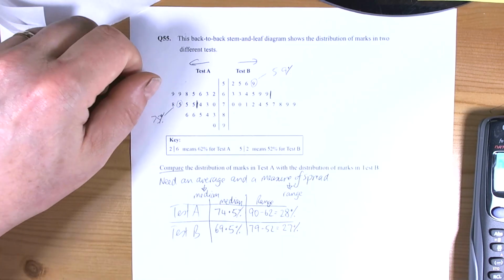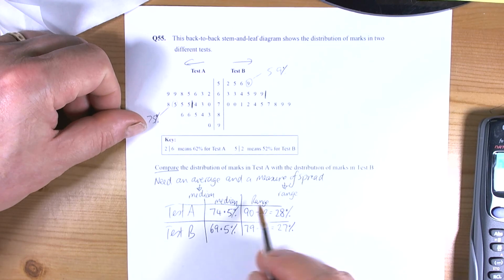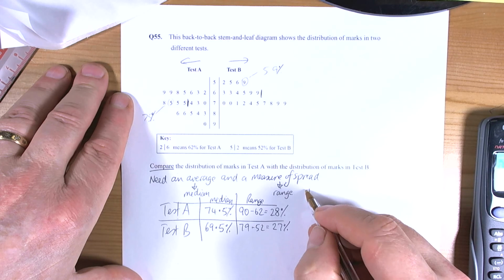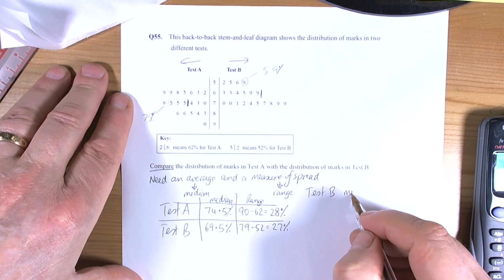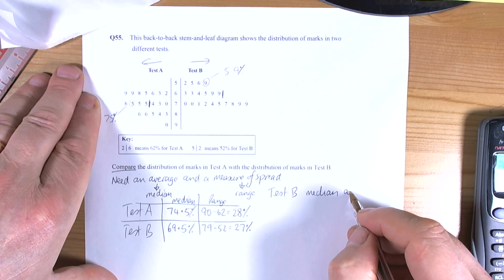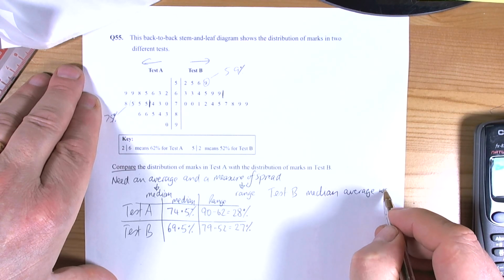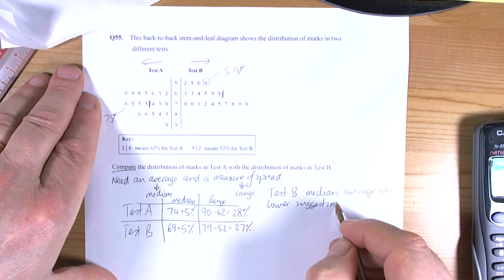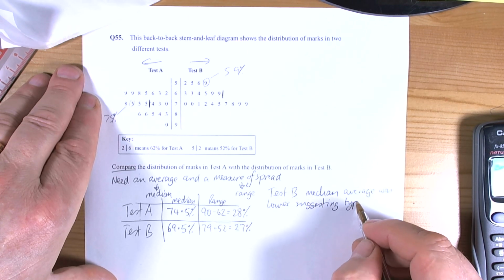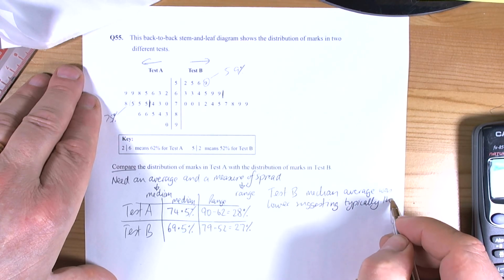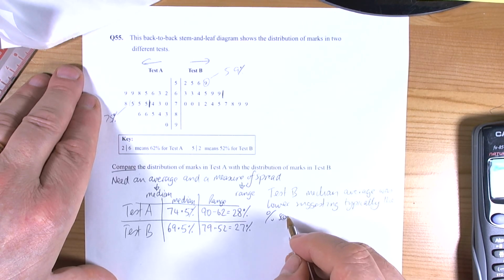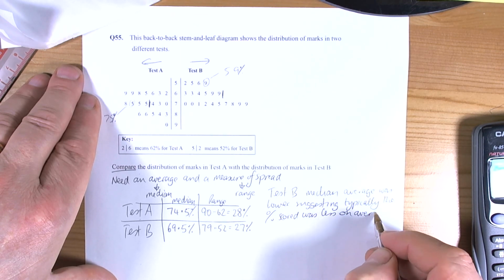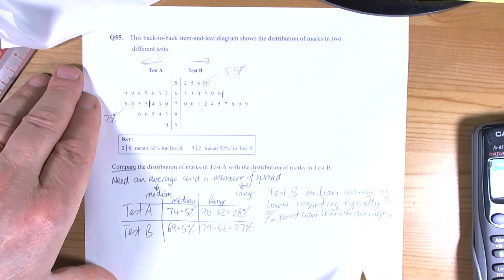Okay, so compare means we've got to write some sentences. So we've got our data to compare. So we can basically say that test B median average was lower, suggesting typically the percent scored was less on average. Always compare in the context of the question.